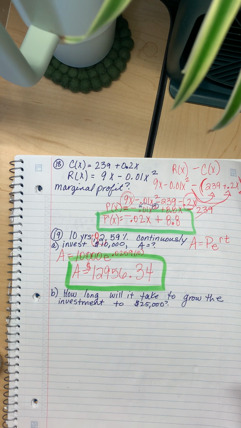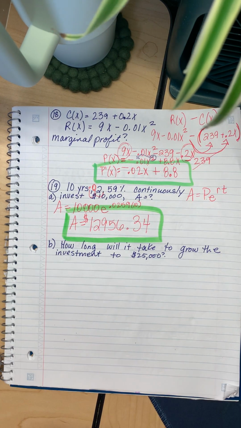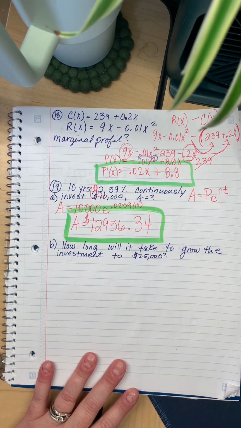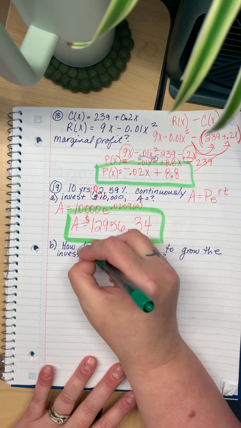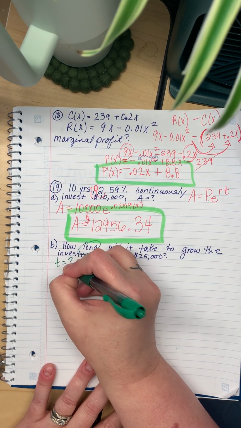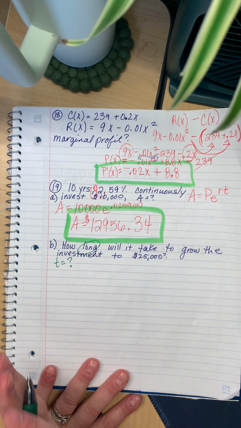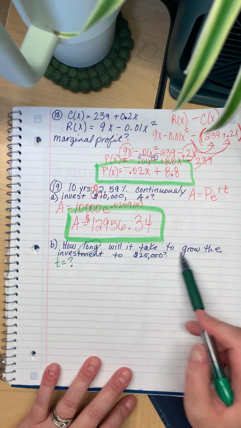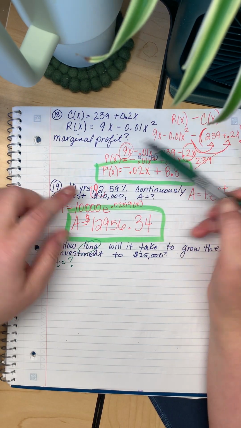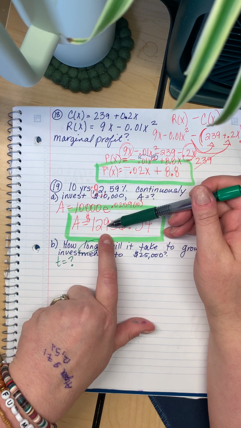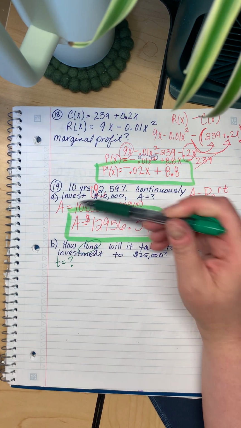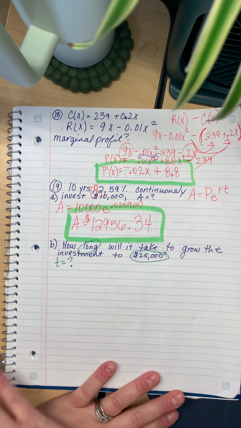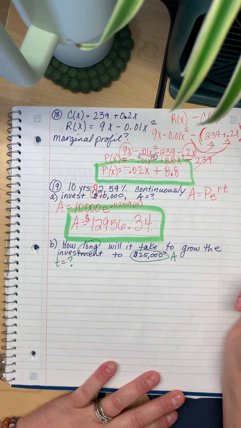Okay, let's look at part B. It says, how long will it take for this to grow to 25,000? Okay, so it's asking how long will it take? So how long is t? And we don't know it because they're asking it. So that's a question mark. Well, on the last problem, I started out with 10,000 and it grew to 12,956, which was the A. So when the investment grows to 25,000, that means A.